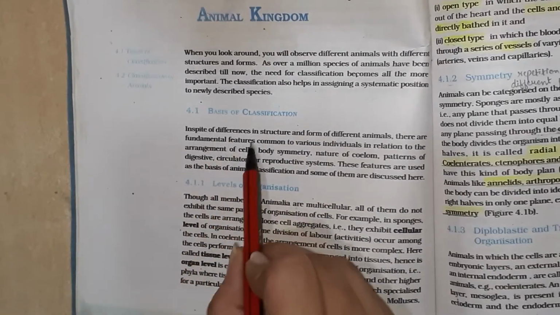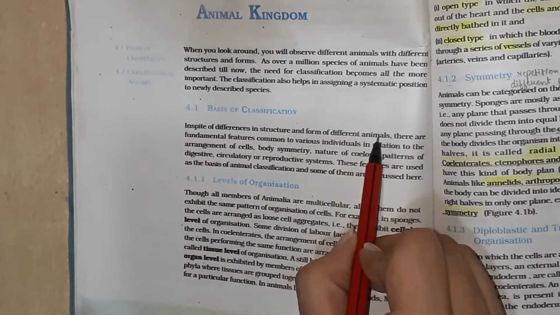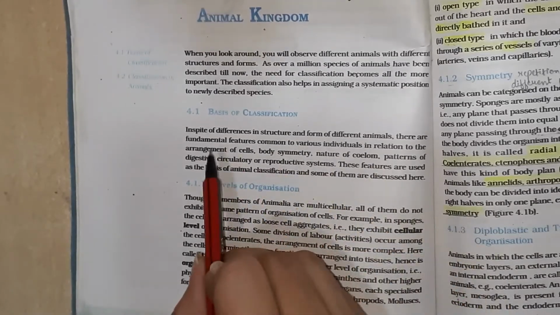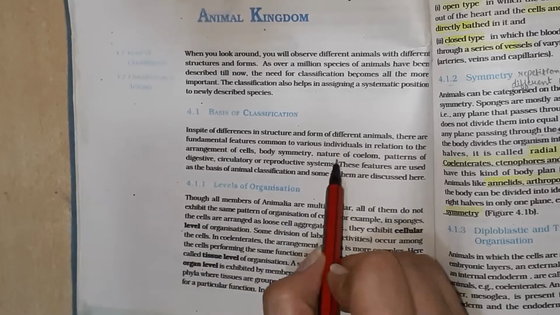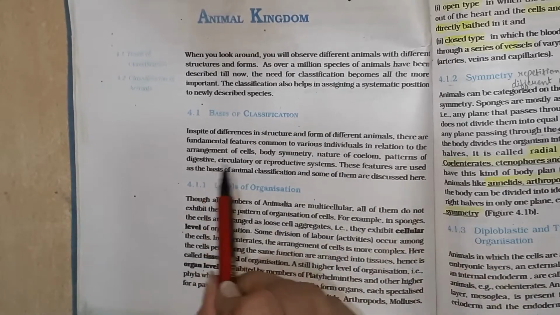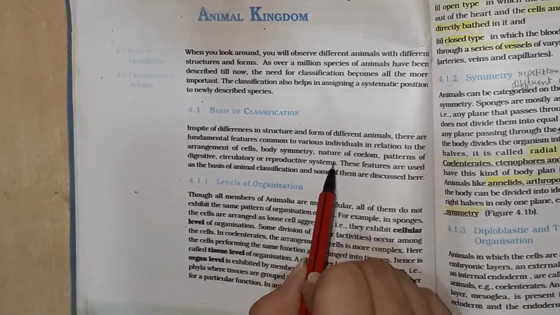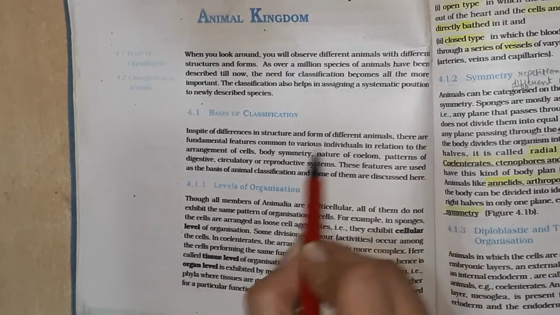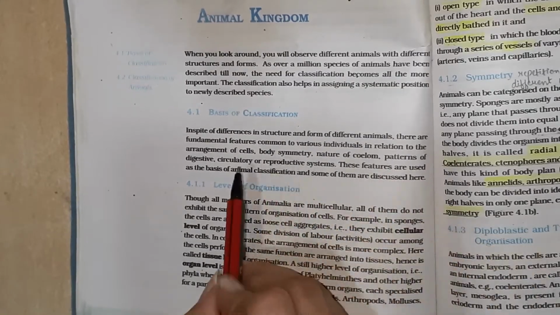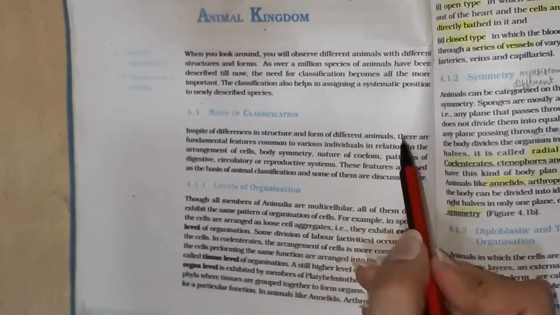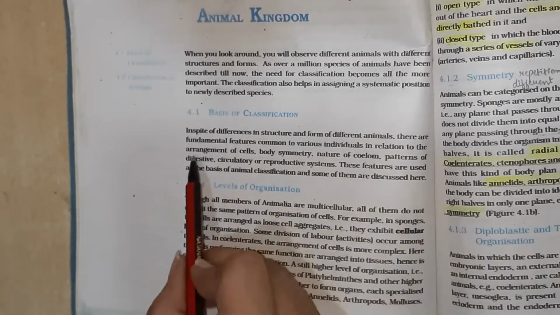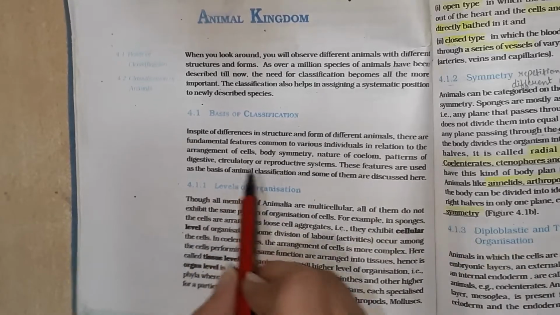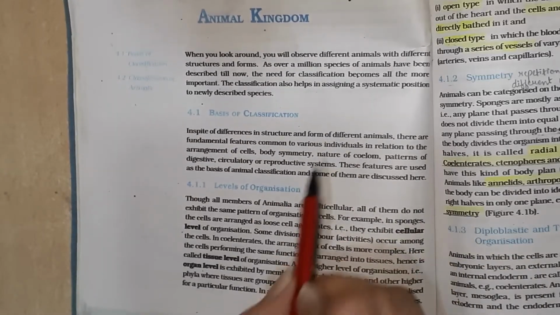So in spite of differences in structure and the form of different animals, there are fundamental features which are common to various individuals in relation to arrangement of cells, body symmetry, nature of coelom, patterns of digestive, circulatory or reproductive system. So this paragraph is saying that there are many differences in different animals, but there are some common features which are related to various individuals. The common features may be the arrangement of cells, the body symmetry, nature of coelom, patterns of digestive, circulatory or reproductive systems.